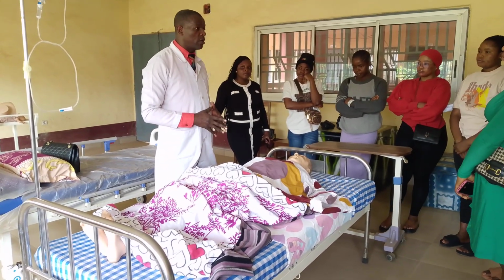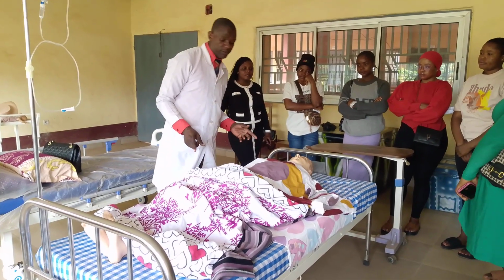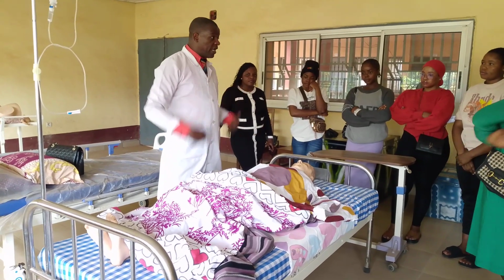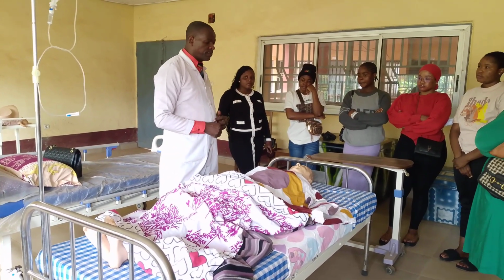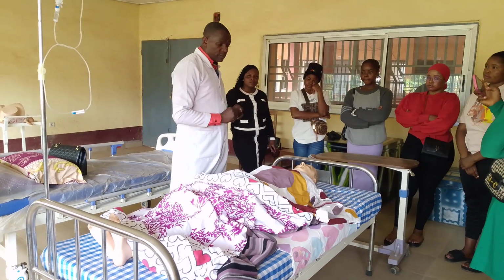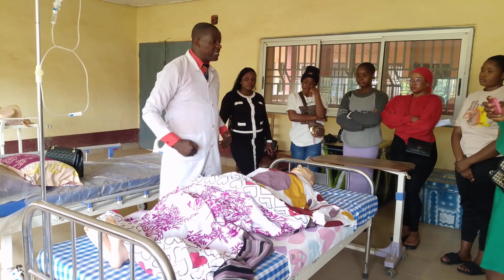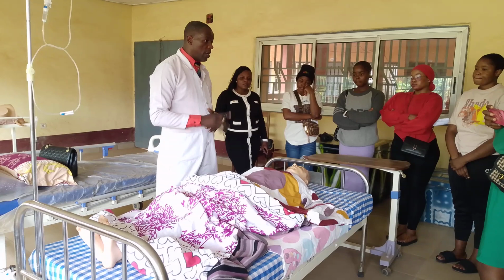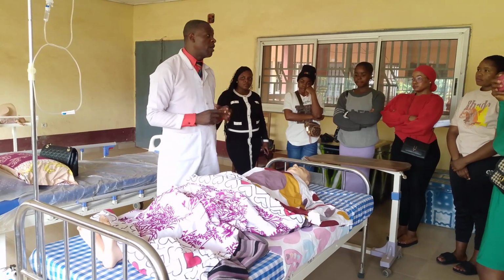Ideal method of examining a pregnant woman. Physical examination of the pregnant woman. Like I said, you must stand on the right side of the woman. Never stand on the left side of the woman for examination.